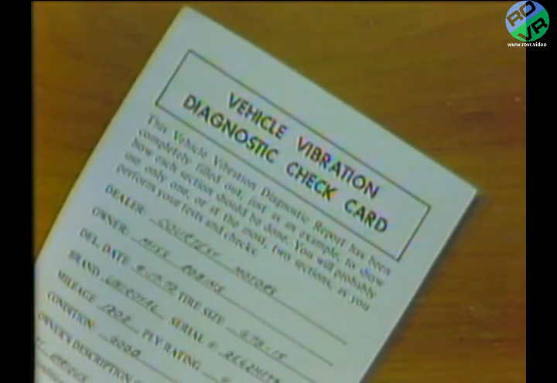As you perform the various diagnostic tests and procedures, keep track of your progress by using the handy Vehicle Vibration Diagnostic Pocket Card.